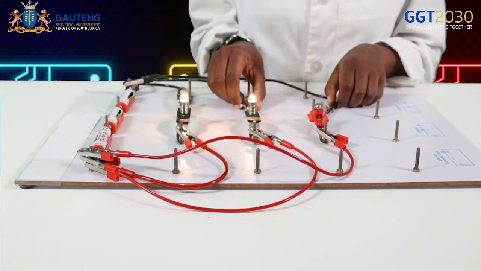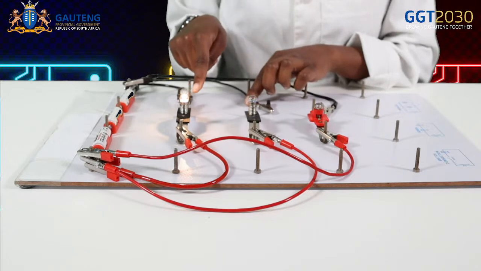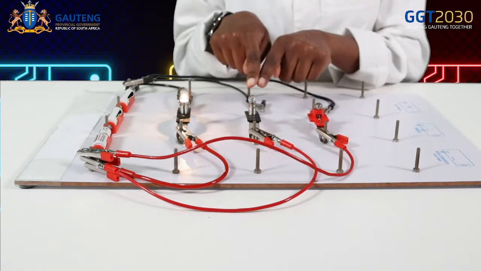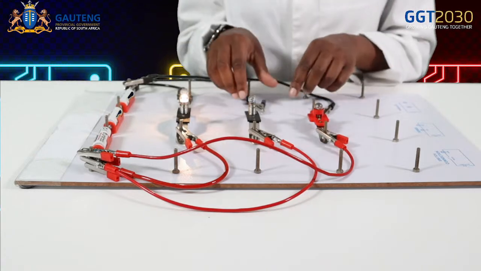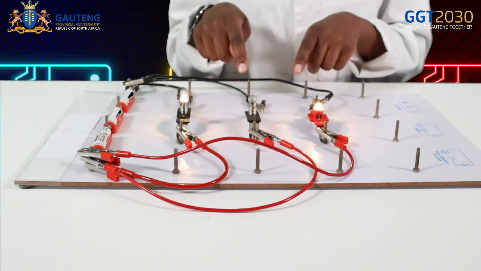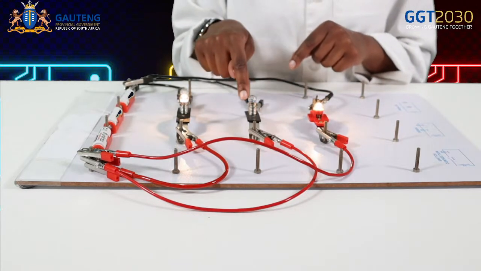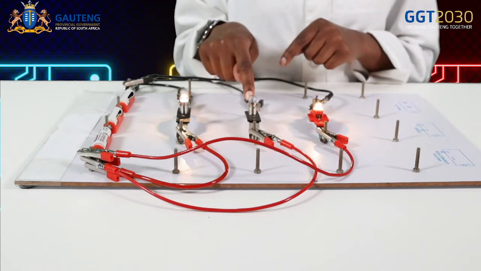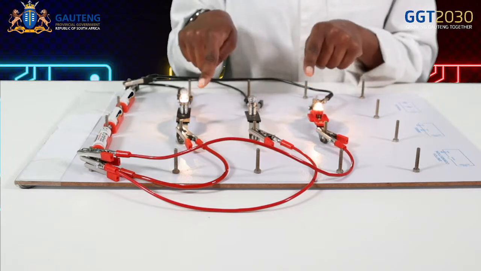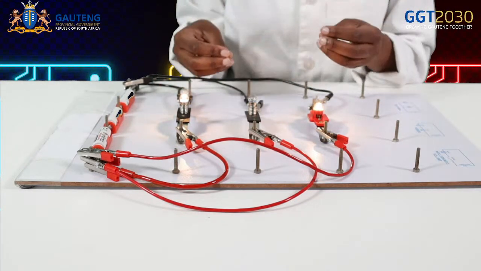If I remove bulb number 2, bulb number 1 is still shining. It's not affected by me removing bulb number 2 and bulb number 3. If I connect bulb number 3, you see bulb number 2 is still off. Bulb number 2 is still off because it is not affected by bulb number 1 and 3. Current is still flowing, but it's finding an alternative pathway.